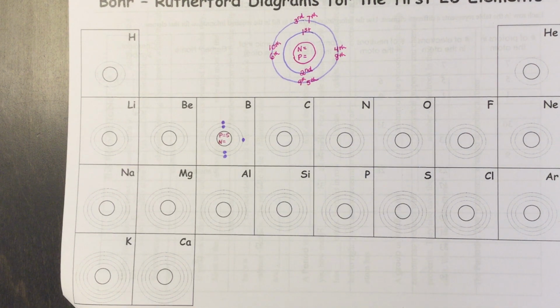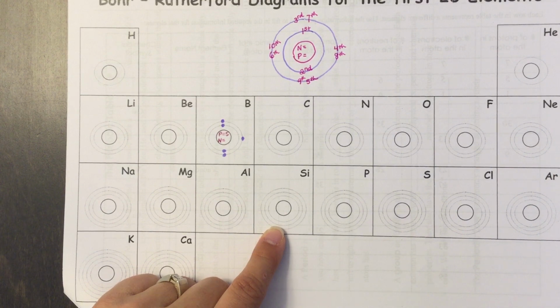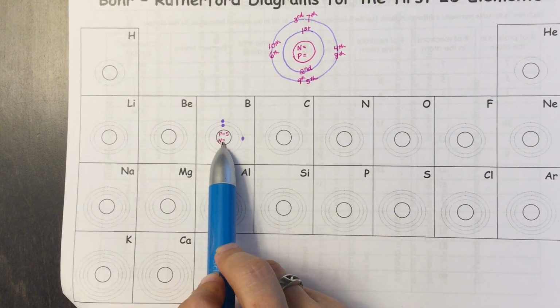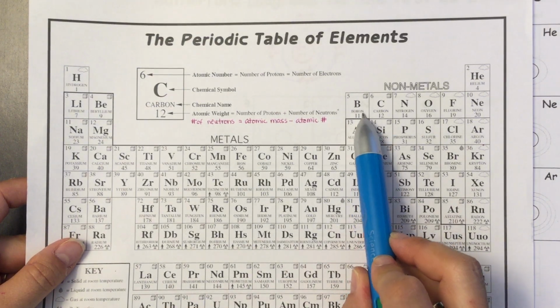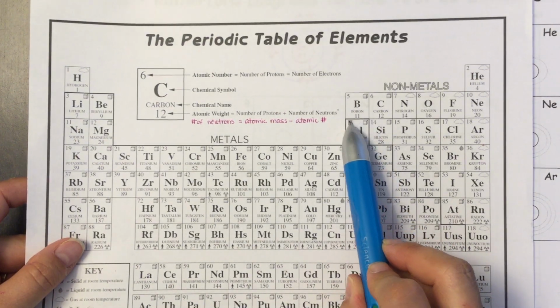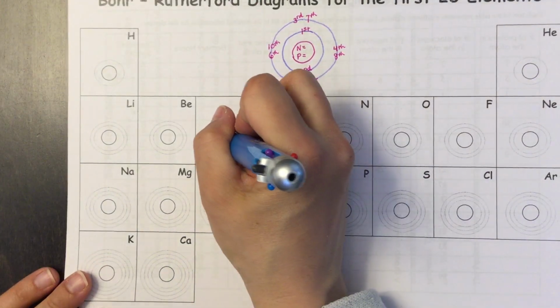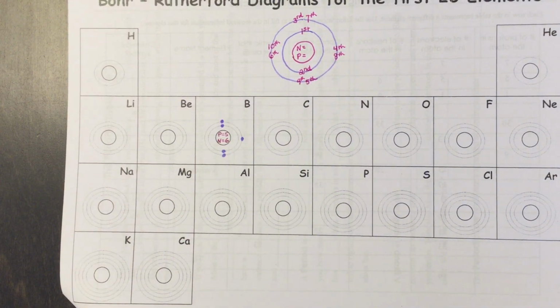Let's take a look at silicon. Right here. If you're like, Miss Labiuk, sorry, I forgot our neutrons. So what's the atomic mass for boron? Our atomic mass for boron is 11. So 11 minus 5 is 6. Should I add that? There we go.